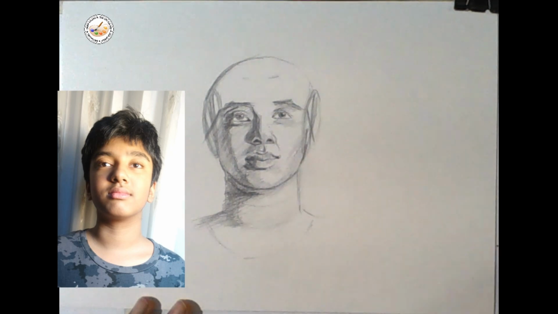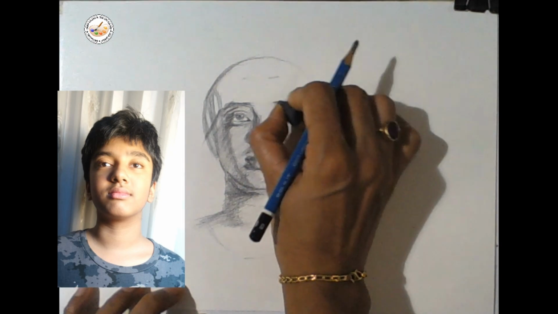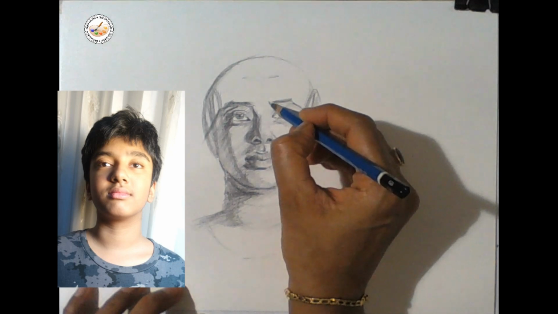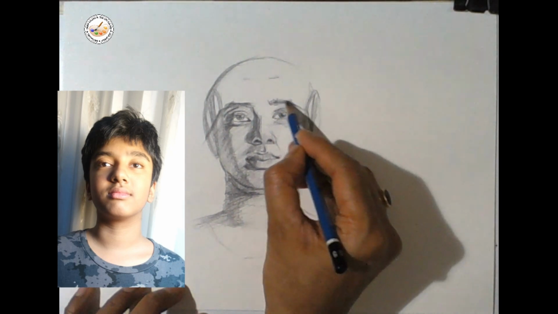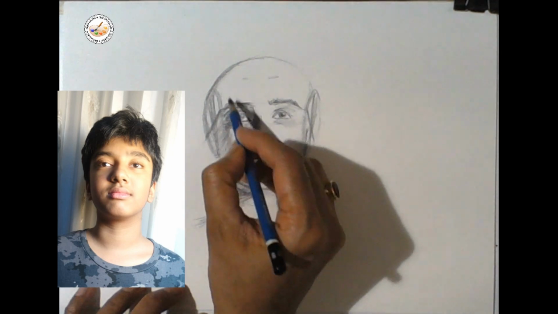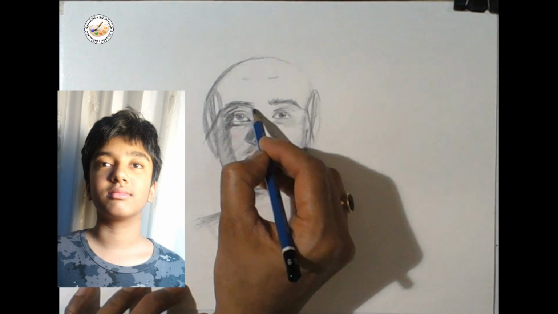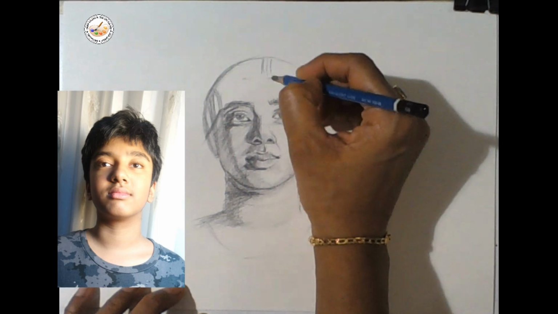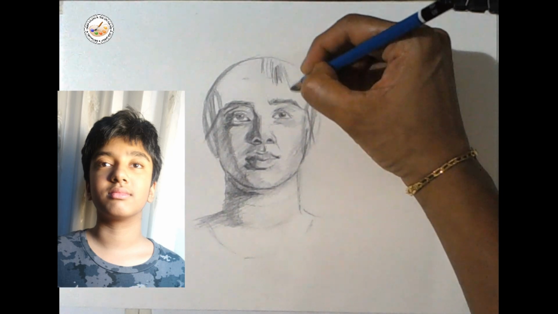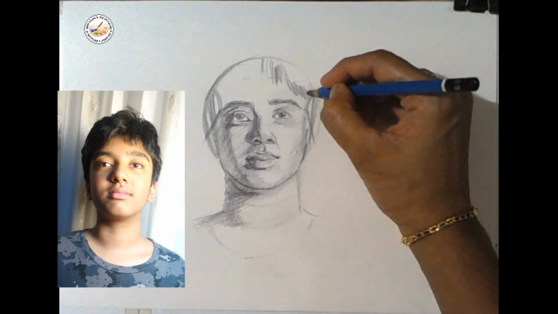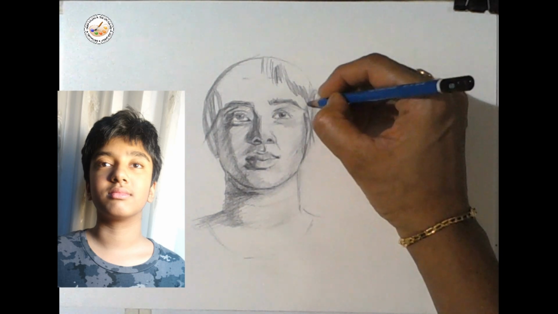Make the lower eyelid a little dark, and the upper eyelid shapes we have to correct. Eyebrows are quite broad, so we have to make that. Now the hairline.